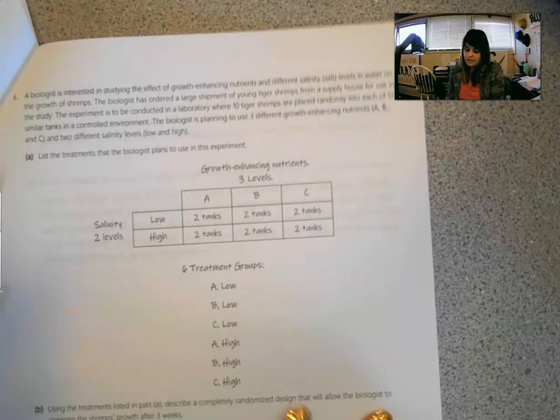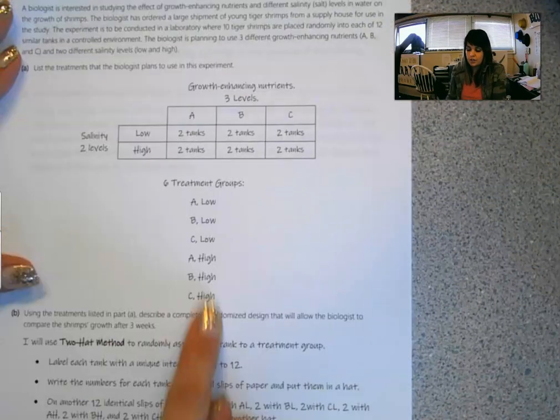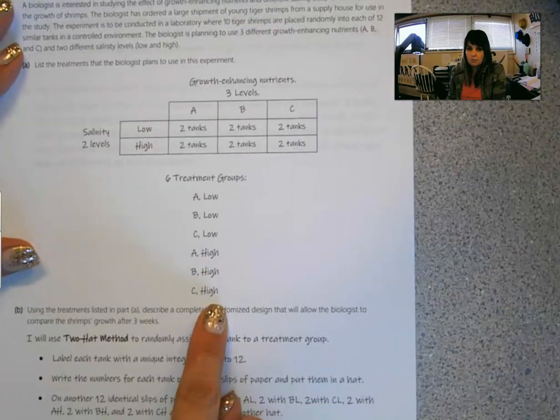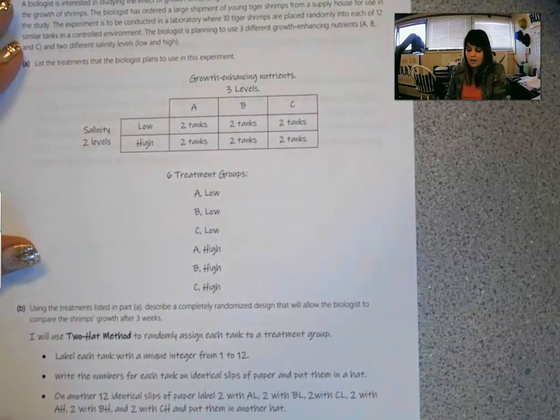Okay, C, list the treatments. You could have either drawn a table like I told you guys to, or just listed them out. There's no other way around this. You can't just say 6 treatment groups. You can't just say levels A, B, C, and salinity levels low, high. It has to explicitly be the 2 factors and what groups they make.